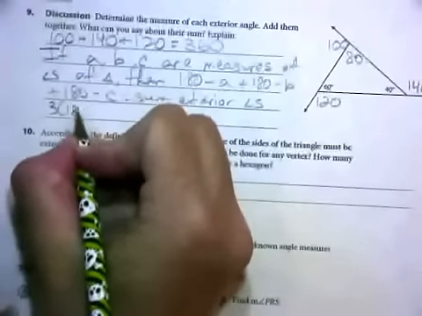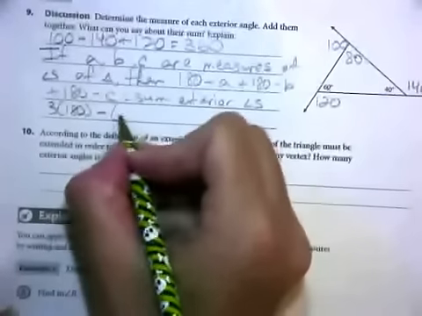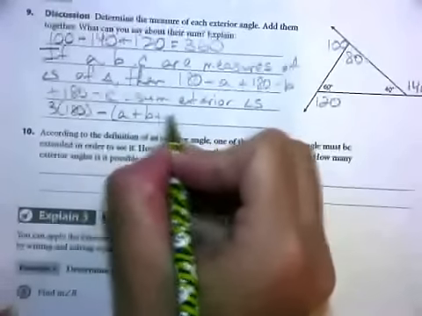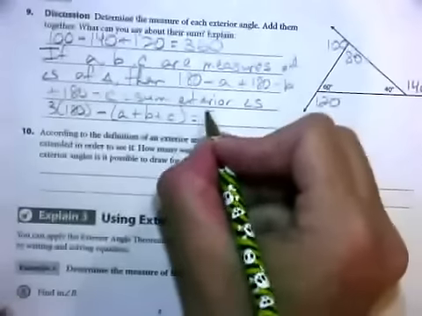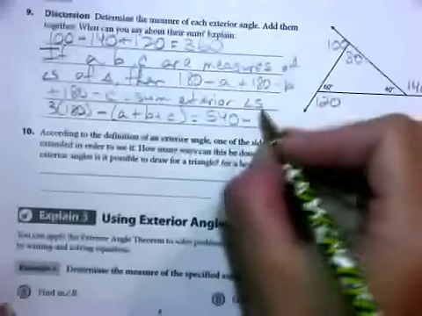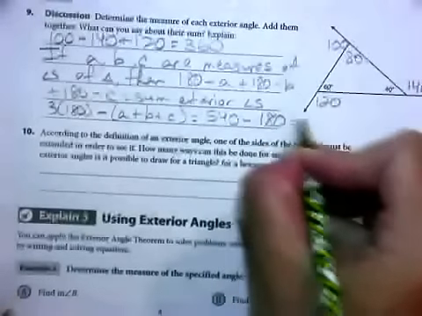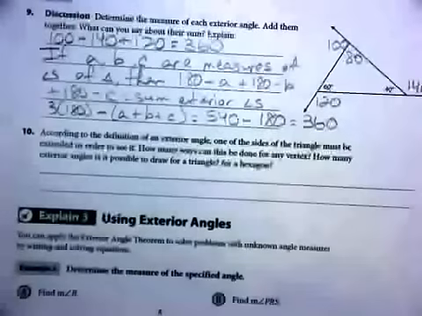Well, that's a whole lot of 180s, so that's 3 times 180 minus, and I'm going to kind of factor out a negative out of these three things, A plus B plus C. Well, 3 times 180 is 540, and A plus B plus C is 180, and that's 360.